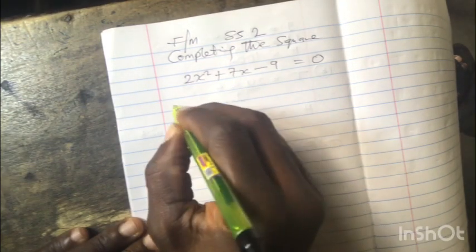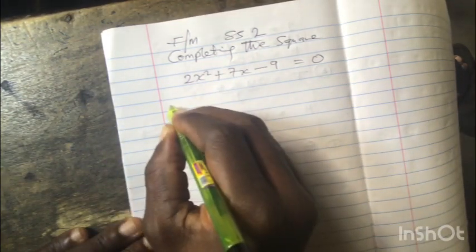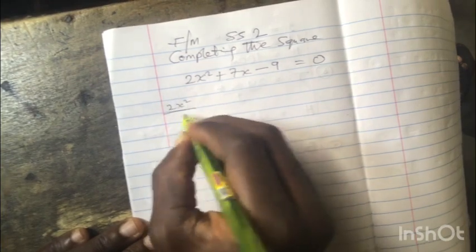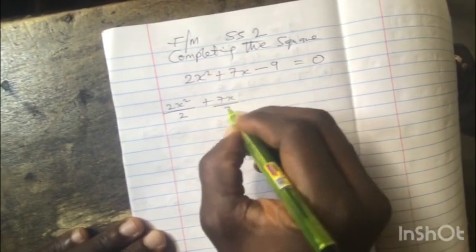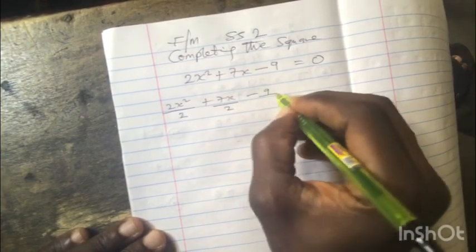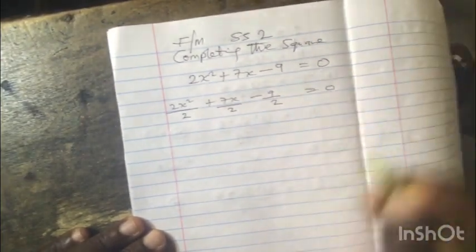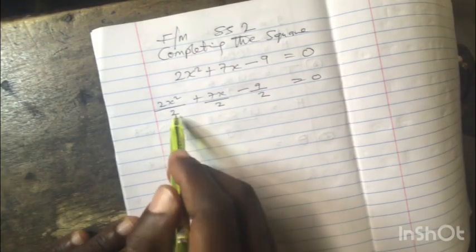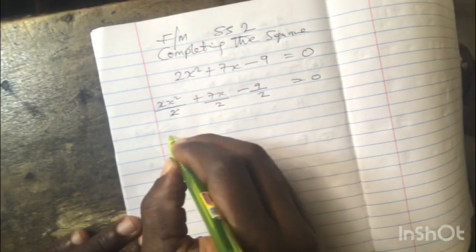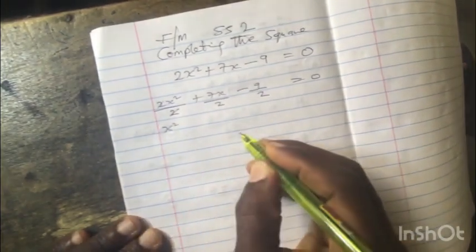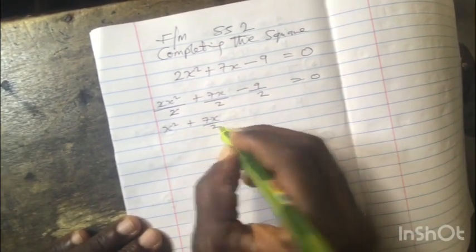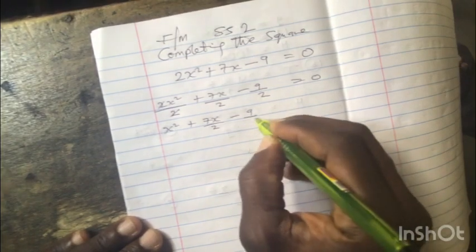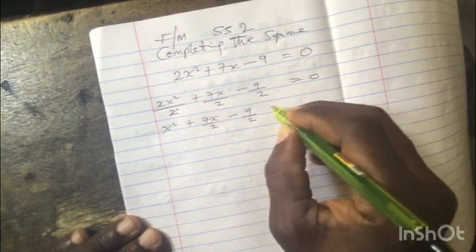So you're going to have 2x squared over 2, then plus 7x over 2 minus 9 over 2 equals 0. We cancel these two. So you have x squared alone plus 7x over 2 minus 9 over 2 equal to 0.